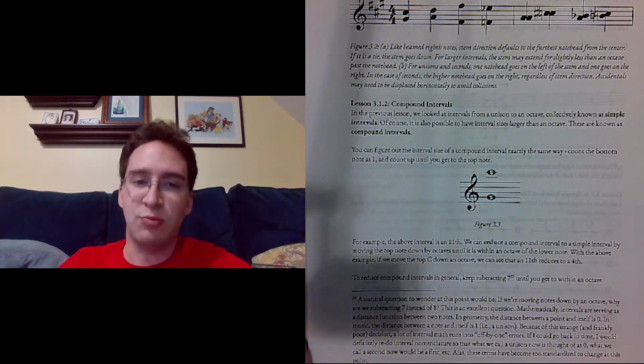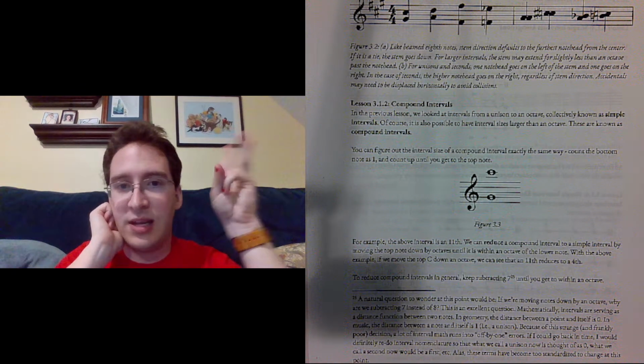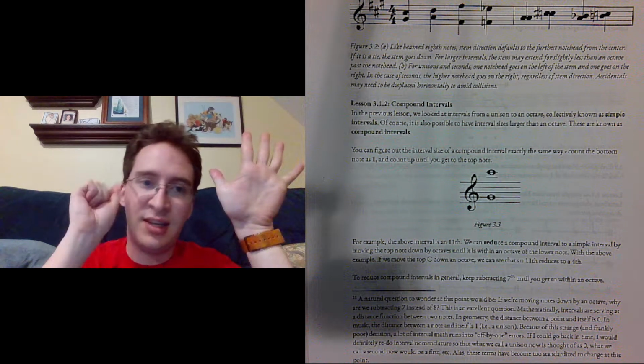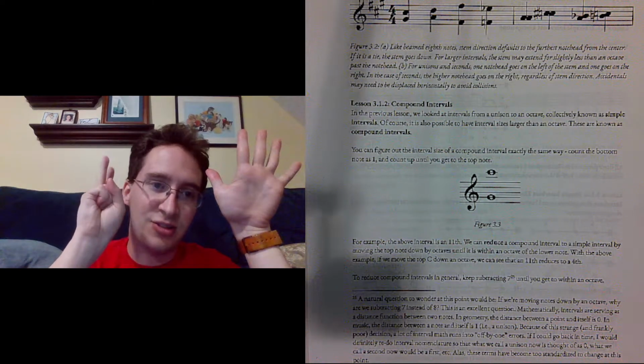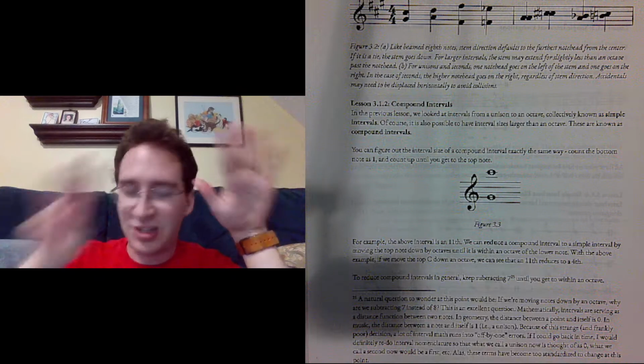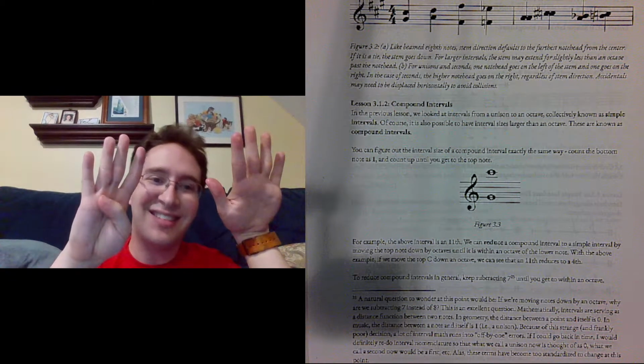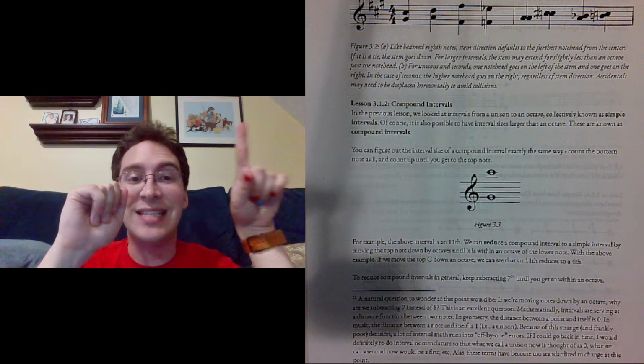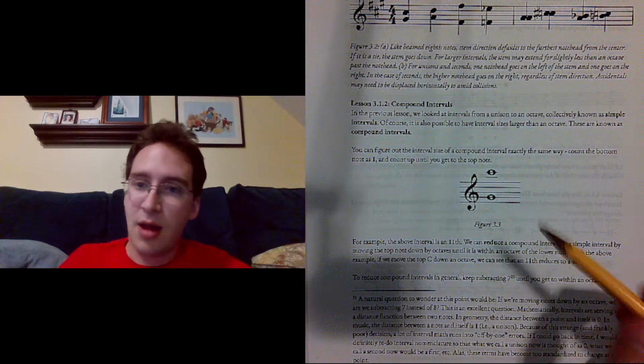So G is 1, A is 2, B is 3, C is 4, D is 5, E is 6, F is 7, G is 8. That's an octave. So I probably just could have skipped to octave and said G is 8. But then A is 9, B is 10, C is 11. So this is an 11th.